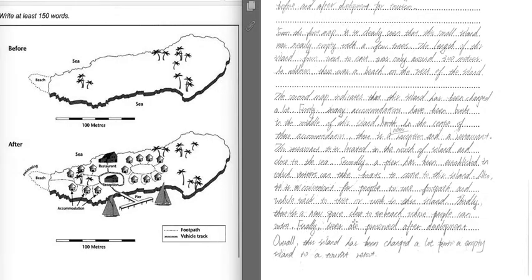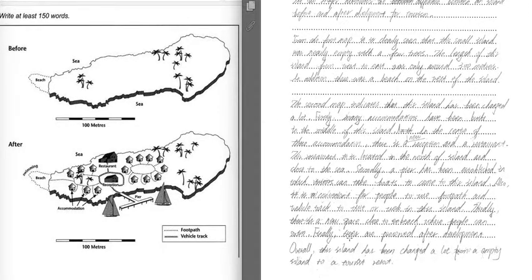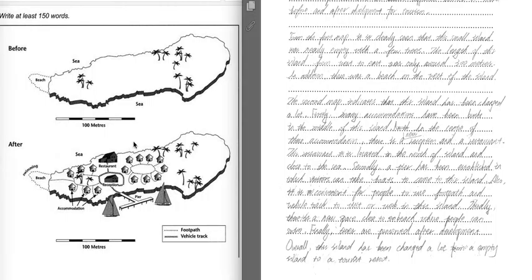"Thirdly, there is a new space close to the beach where people can swim." All right, so you've added that bit. "Finally, trees are preserved after development." Okay, so I think here we could say the trees have been preserved because it's past that's affecting the present, isn't it? But good point. "Overall, the island has changed a lot from an empty island to a tourist resort." So clear, very accurate, and you use a lot of the right information here.